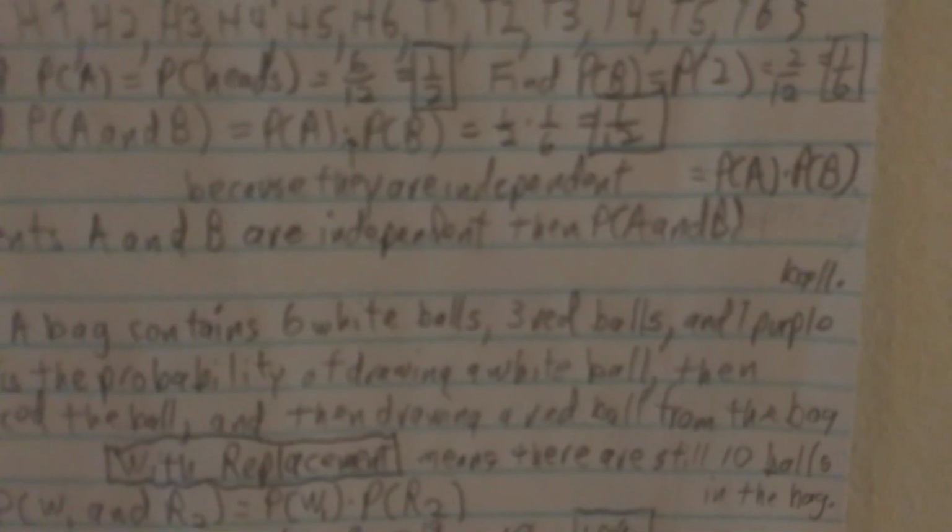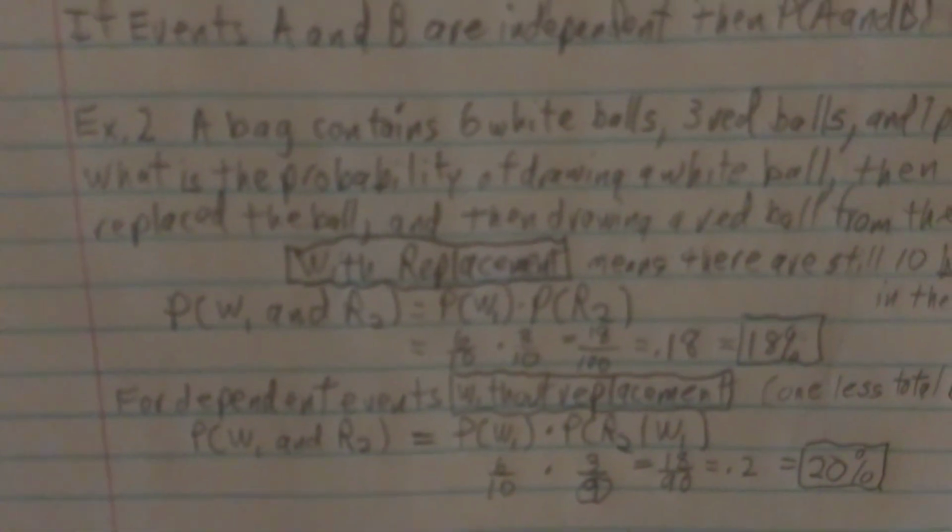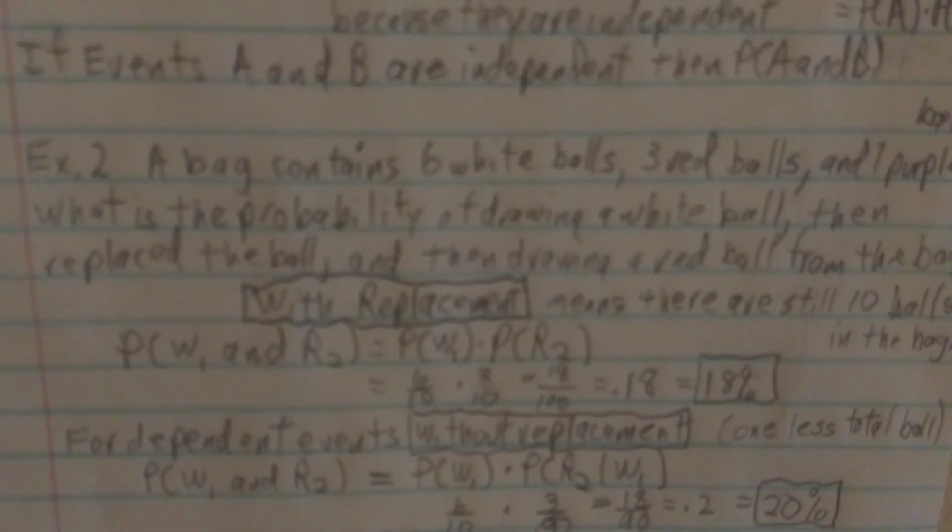This is stated generally: if events A and B are independent, then the probability of A and B is the probability of A times the probability of B, as we just did in our example. Now for example 2, and I've seen these on the ACT tests: a bag contains 6 white balls, 3 red balls, and 1 purple ball.